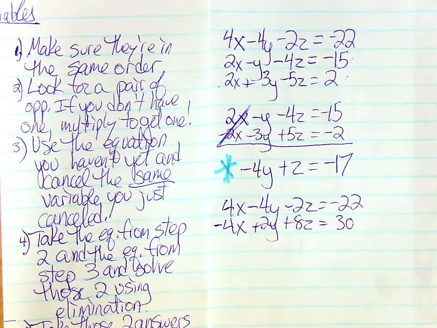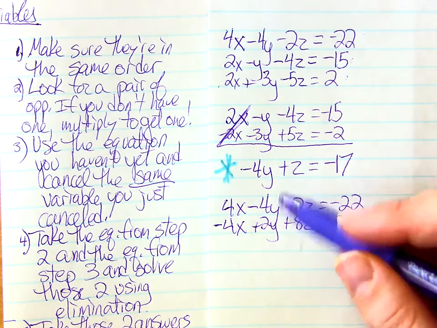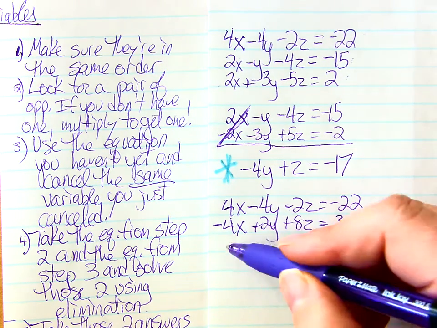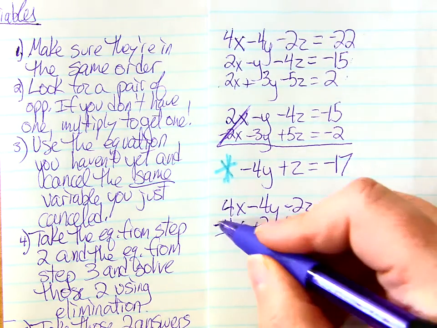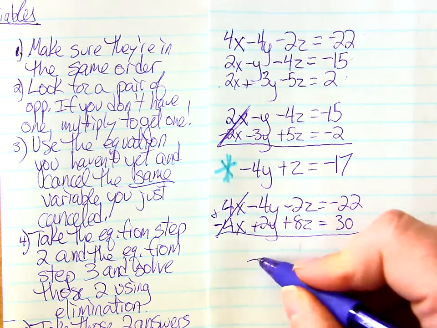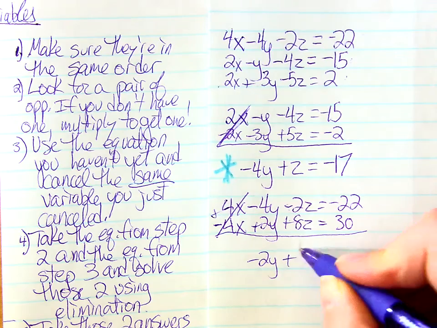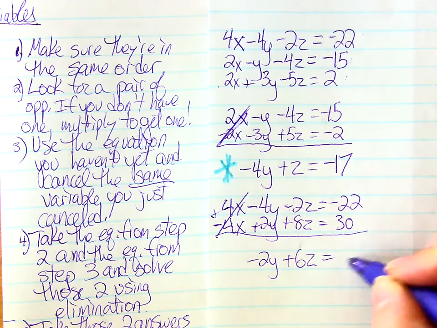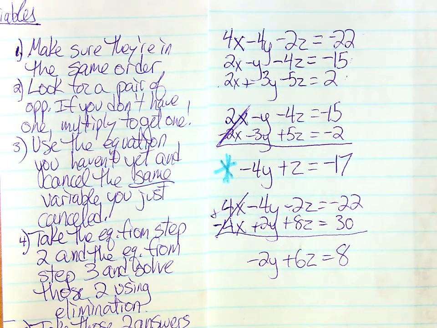Okay, so now I have that done. I'm ready to add these 2 equations together. All right, so I'm going to add them. The x's are gone again. Now I just have negative 2y plus 6z equals 8. Star this equation.